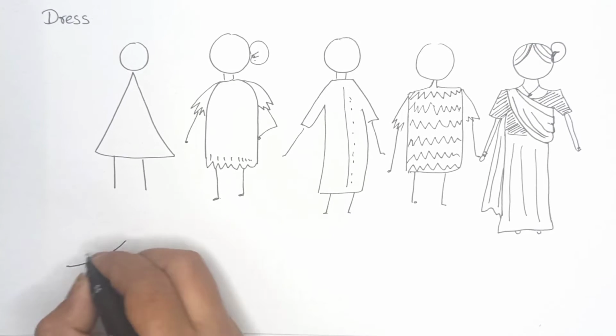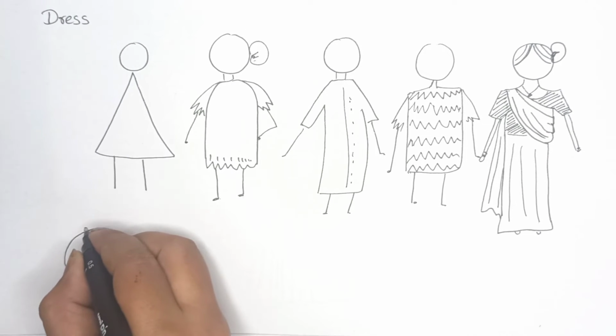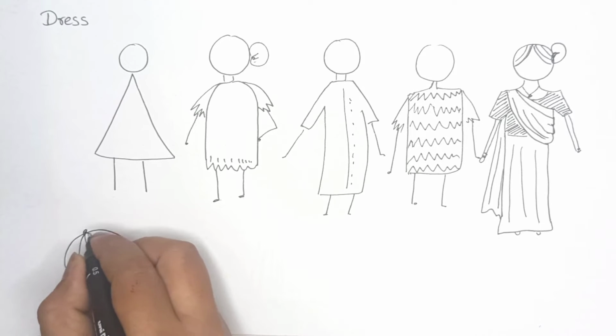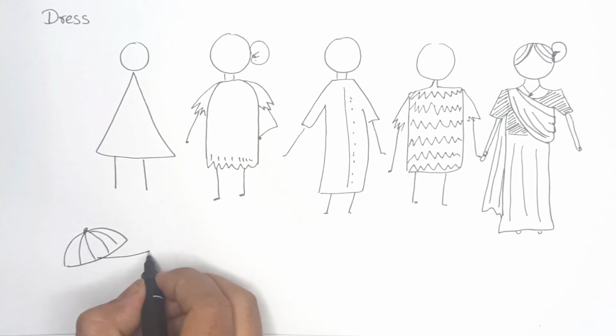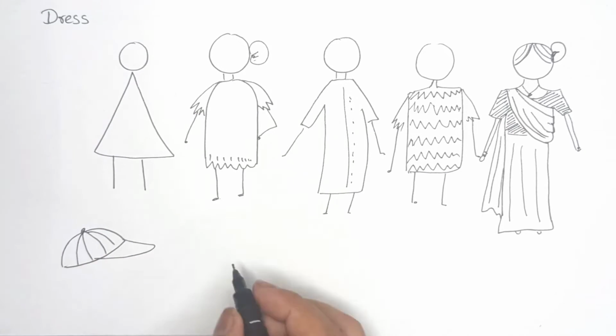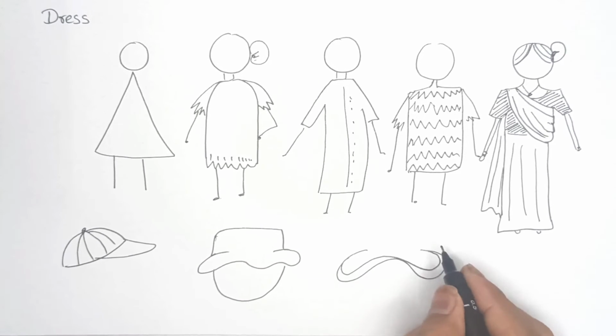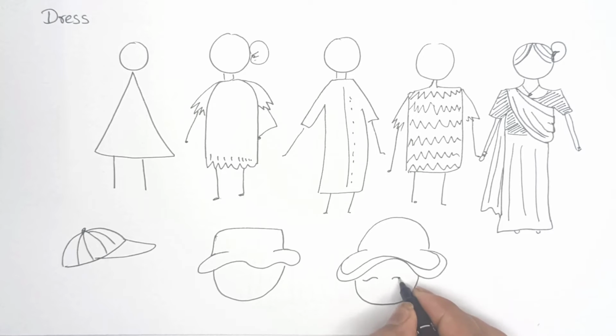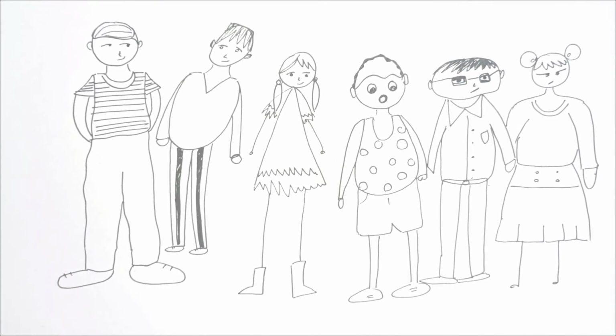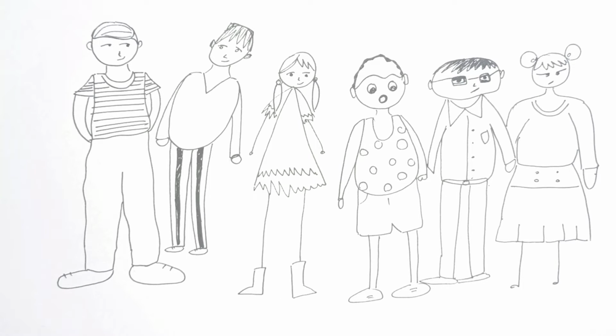For first cap, you just need to start with curve line, adding semicircle on top and curve line inside that semicircle. Different caps we can try with drawing wavy line and adding square or semicircle on top. Let's draw artwork with different types of figure, hairstyle and clothing. Simply try different things, show your creativity and make your own figure doodling artwork.